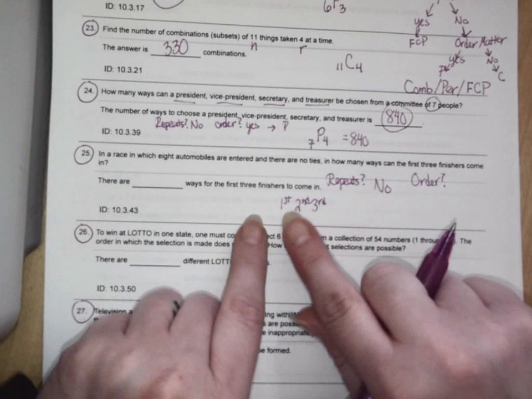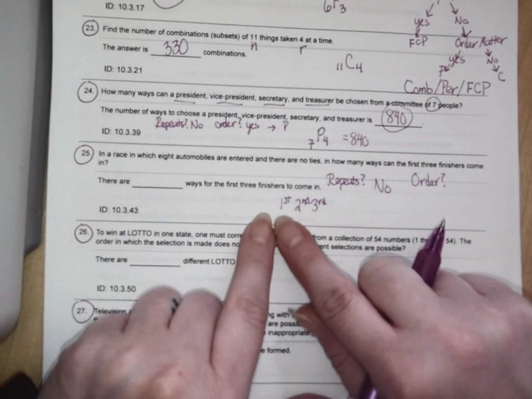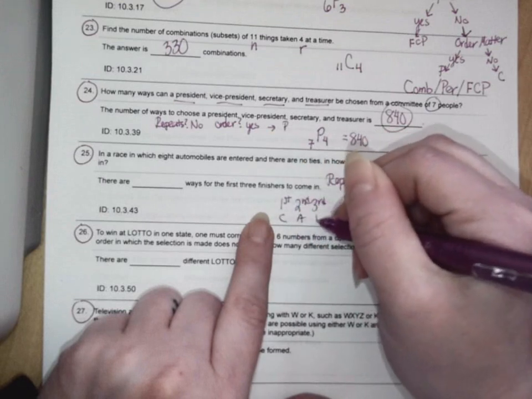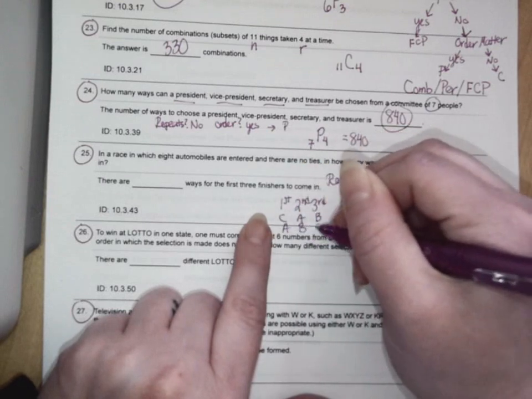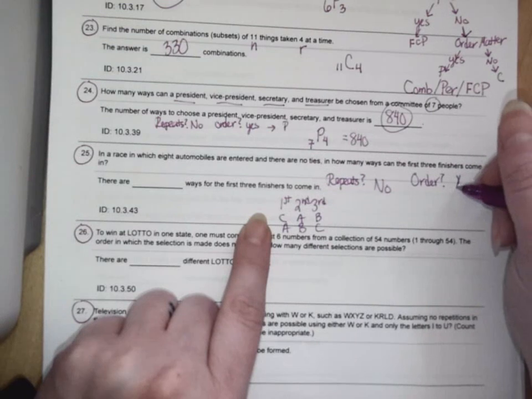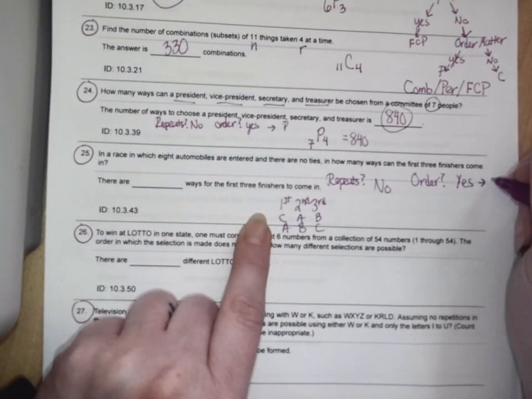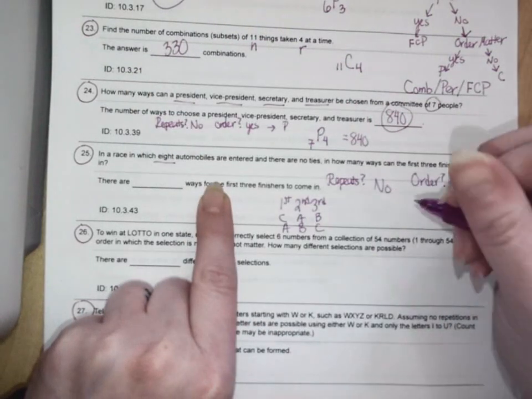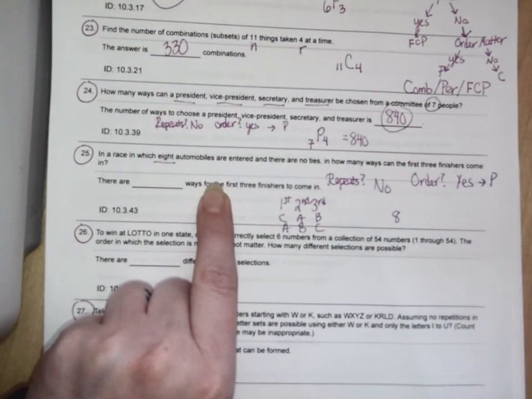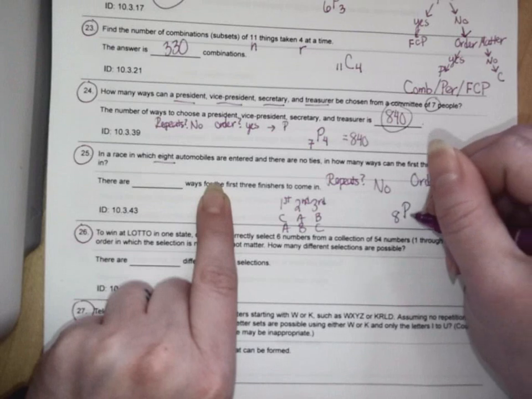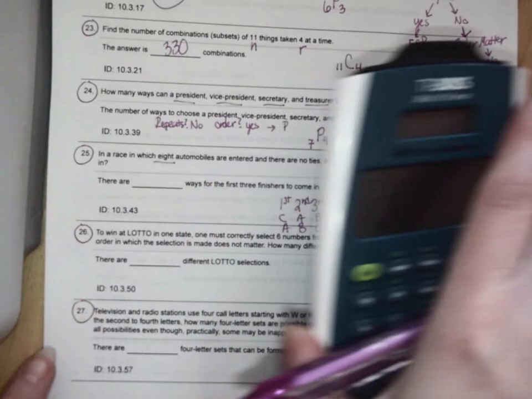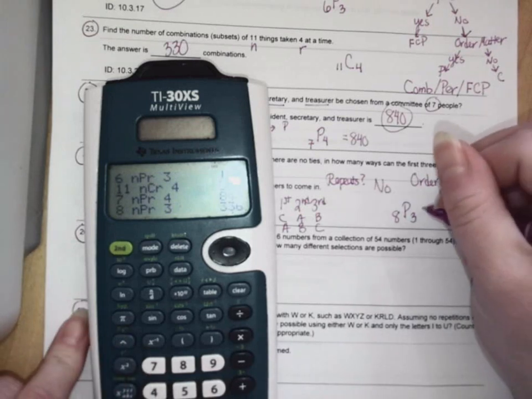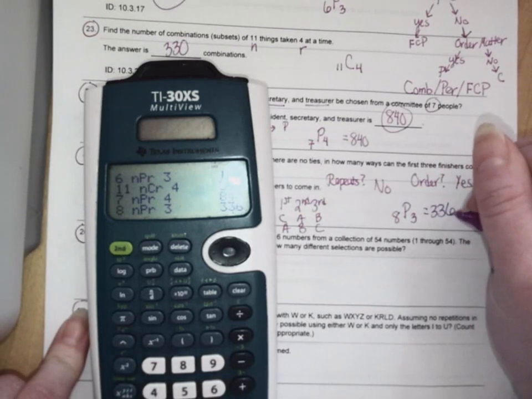So with this one, if I have CAB, that's going to be a different outcome as ABC. These are different, so the order does matter. So we are going to be using permutations. There are 8 automobiles I am taking from, and I am selecting 3. So 8 permutation 3 is 336.